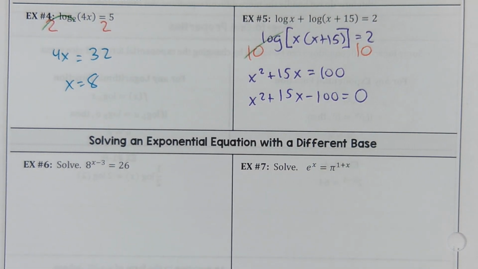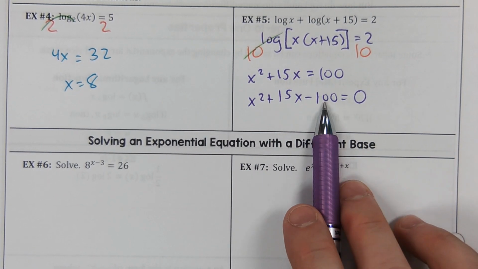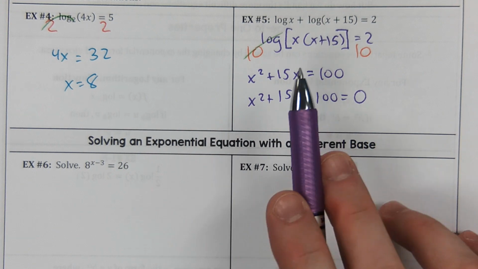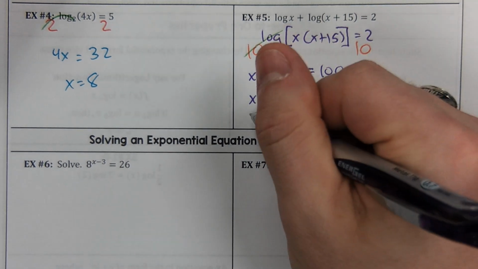The good news for us is that the number in front of x squared is a 1. So this is one of the easy ones to factor. There we go. All you have to do is figure out what two numbers multiply to negative 100 that add to 15. 20 and negative 5 will do it.